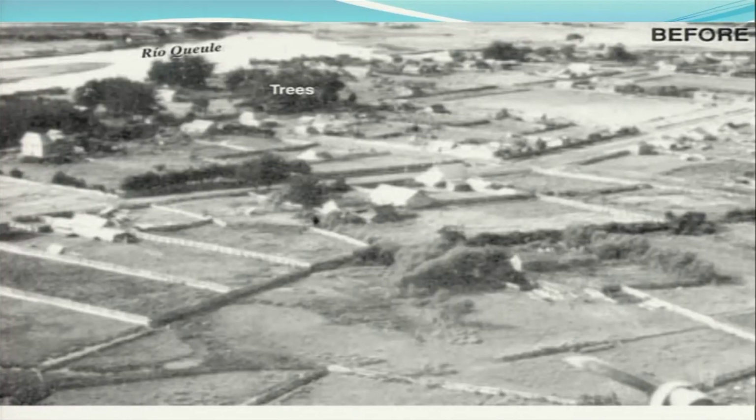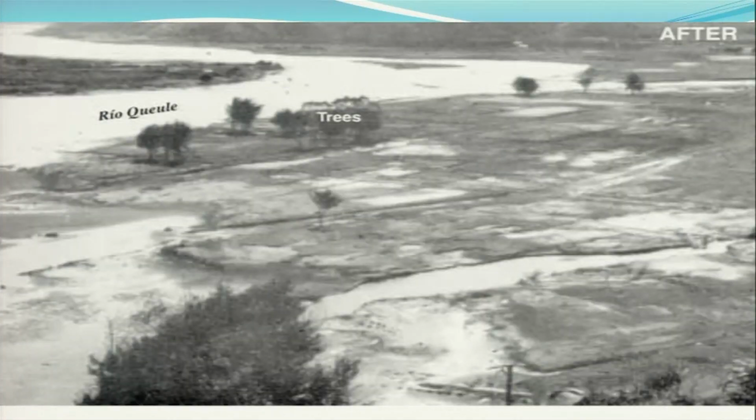This is quite interesting. This picture was taken before, and you can see that there is one of the major rivers flowing along here, and in the floodplain area there are some residential houses, and this area was earlier used for agricultural practices. But just after that, what you see is only a few trees were left, everything was wiped off.